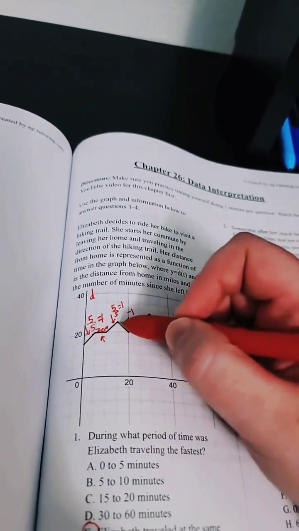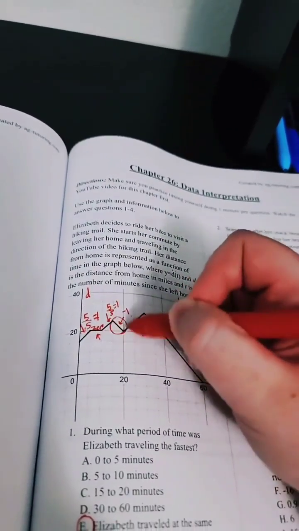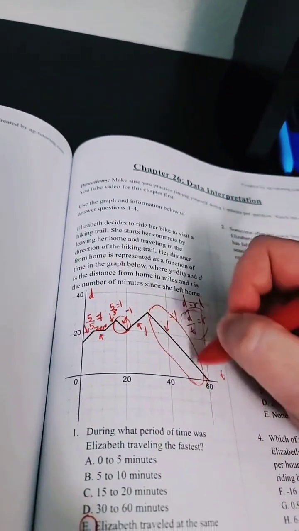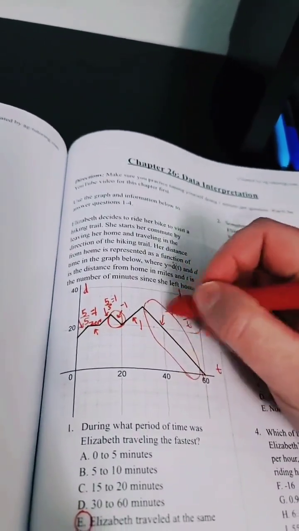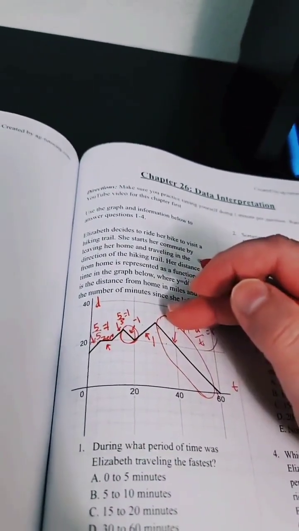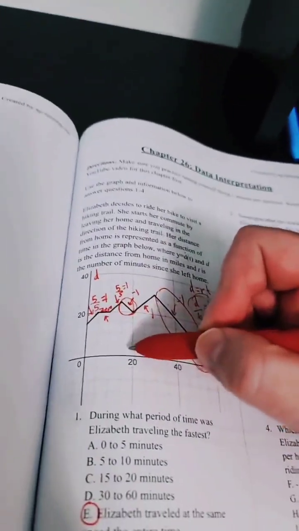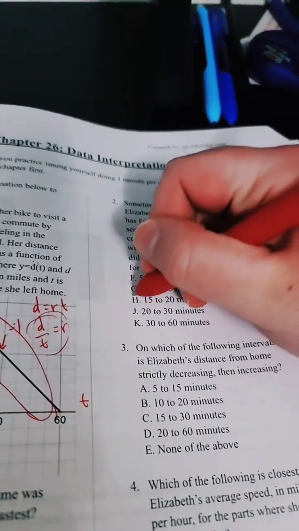Then this is increasing the distance from home. This is going to be decreasing from home. And then this is also going to be decreasing, but in the context, this is probably her going back home, because she's going to her, what was it, a biking or a hiking trail. And then this is probably her going back home. So it's going to be this one right here. So then this would be 15 to 20 minutes. So then that would be H.